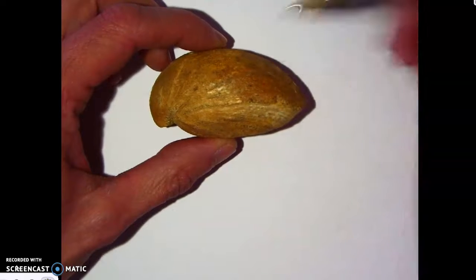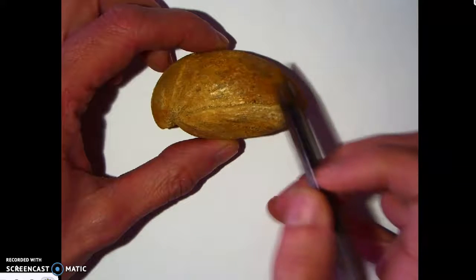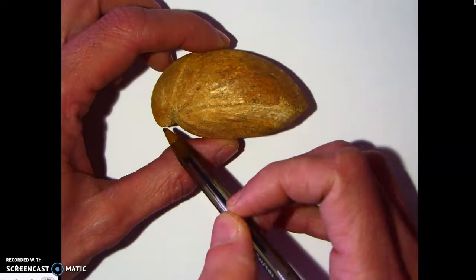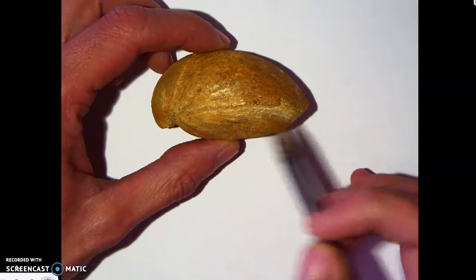And if we look at the two shells, they're different. The top shell has a different shape. It extends all the way down to here. This is called the foot. This is where the brachiopod would attach to the seafloor. And then this is the other half of the shell.